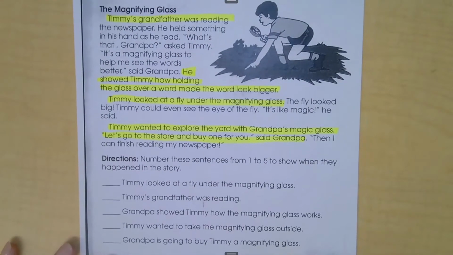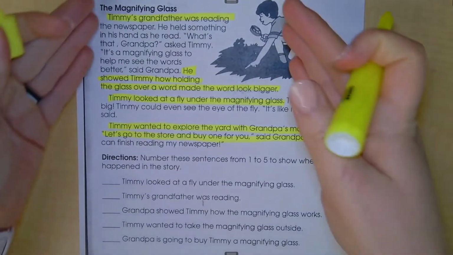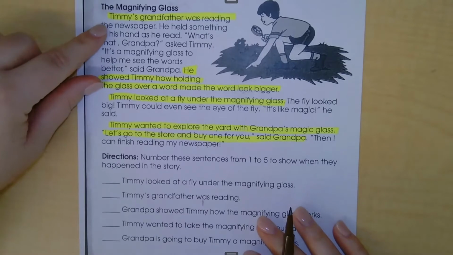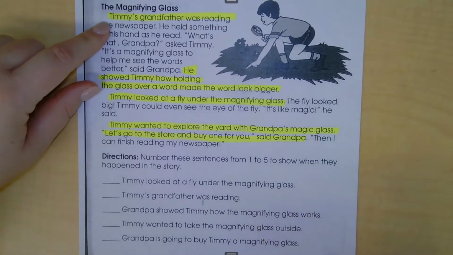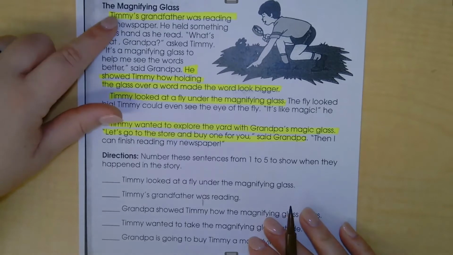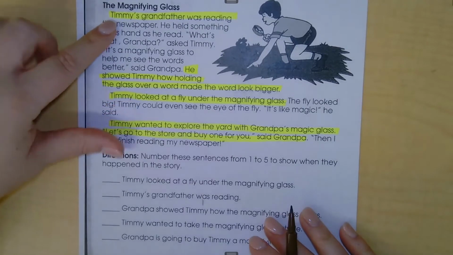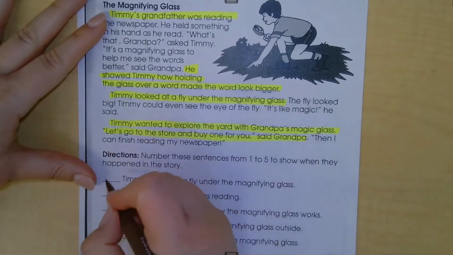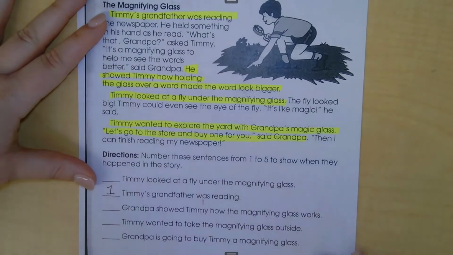Now, this is not quite telling you yet what the order is because they're all yellow. But we know we only need to focus on the highlighted yellow sentences. And we're going to put them in order. So we're going to start with our first highlighted yellow sentence. If you don't have a highlighter, you would have yours underlined or circled. Timmy's grandfather was reading. This is at the top. I know this is the first event in the story, so I need to find this. Yes, Timmy's grandfather was reading. So this is number 1.